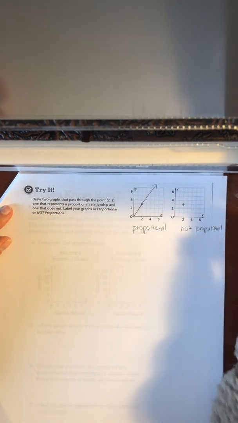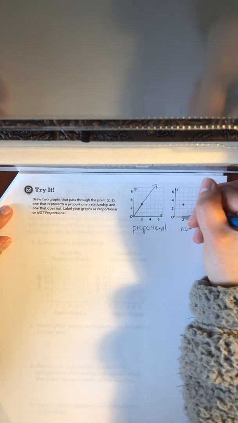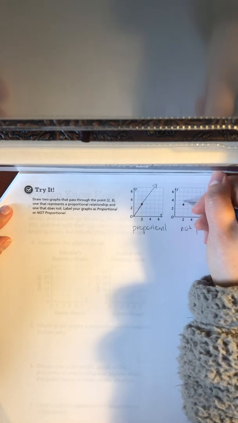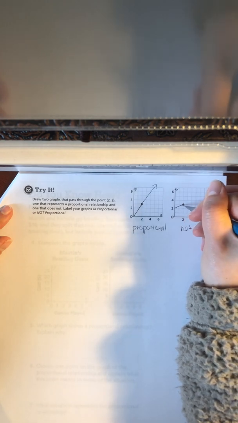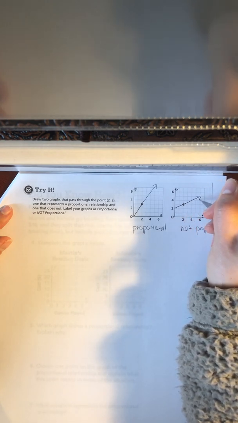This one, I'm going to make it not proportional. You can either make it not a straight line, like something curved, or you could just make it not pass through the origin, so I'm going to start it here instead, like that.